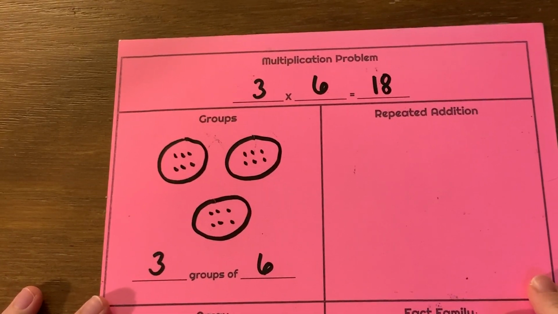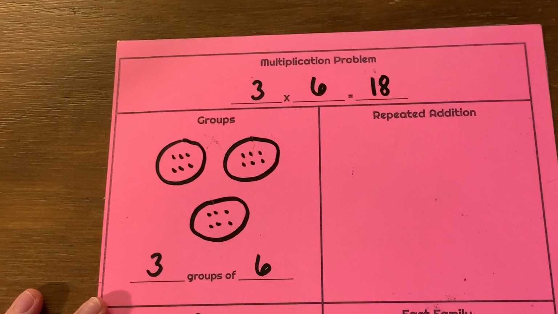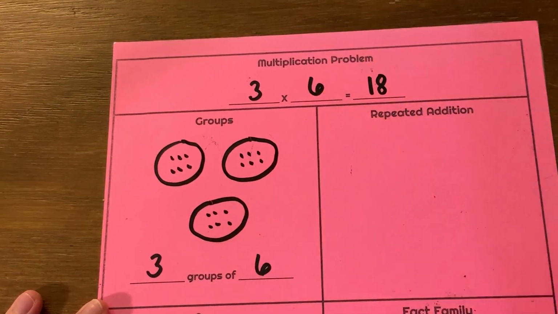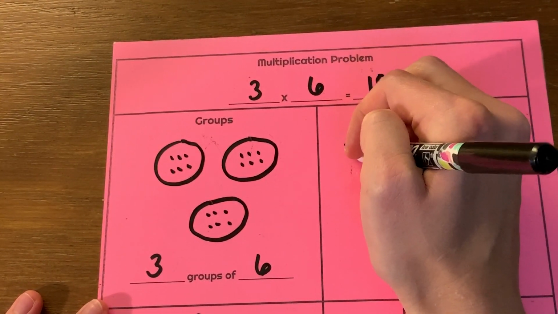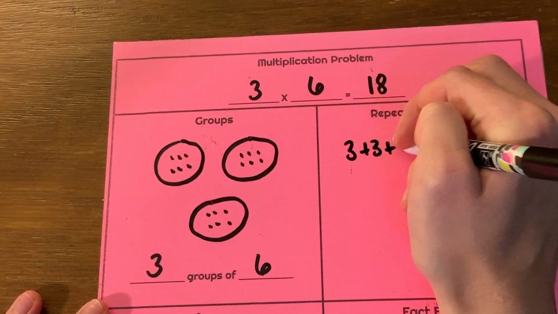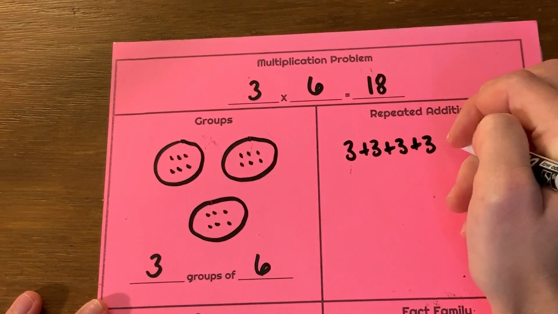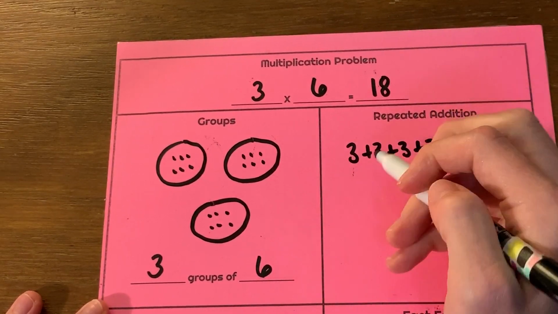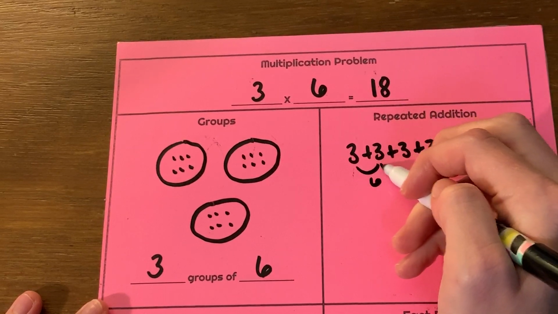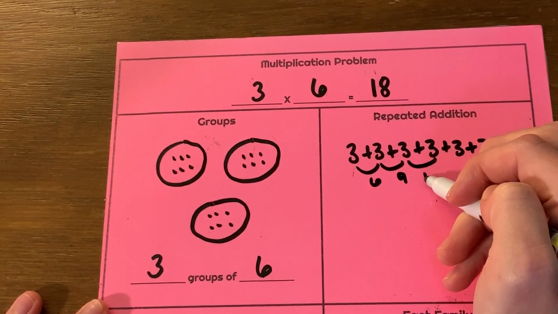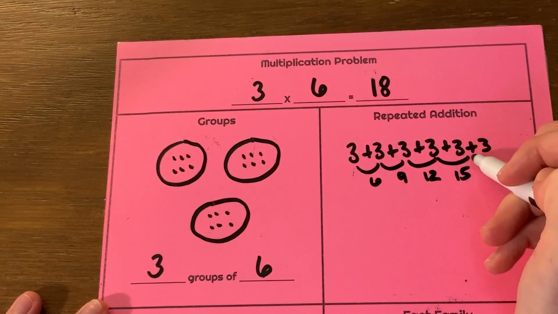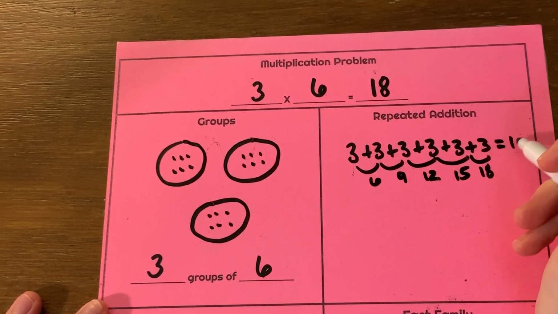Okay, repeated addition. On this one, what you can do is you can go ahead and do 3 and add 3 6 times. So 3 plus 3 plus 3 plus 3 plus 3 plus 3. So 3 plus 3 gives me 6, plus 3 more gives me 9, plus 3 more gives me 12, plus 3 more gives me 15, plus 3 more gives me 18.